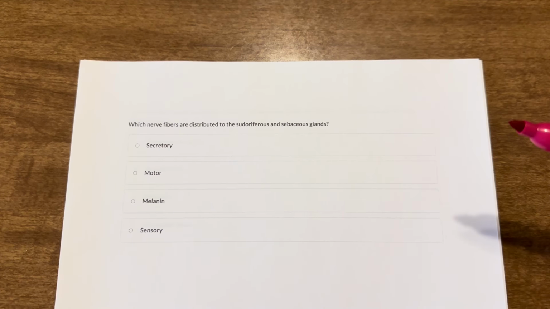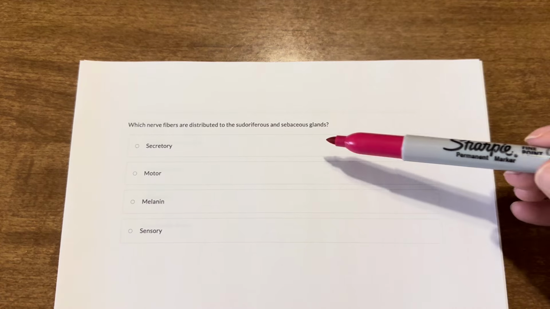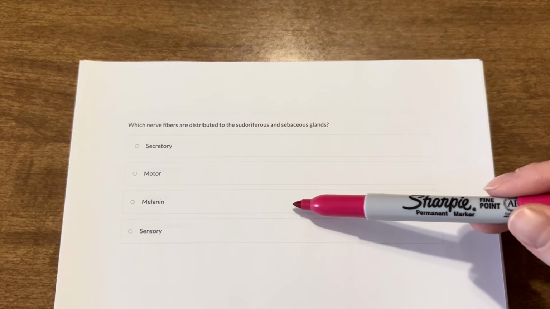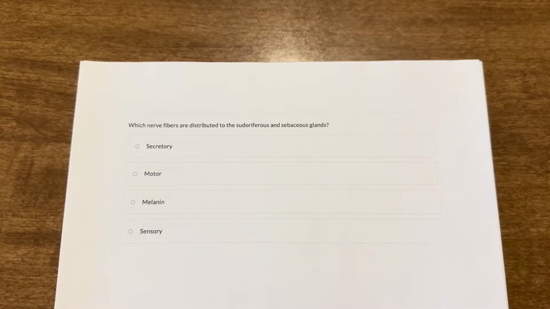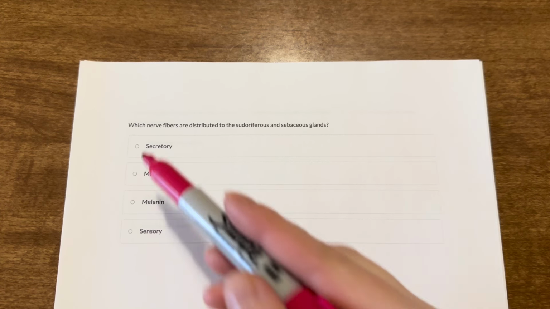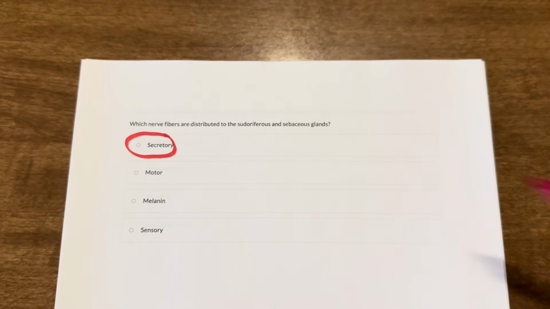Which nerve fibers are distributed to the sudoriferous and sebaceous glands? Is it secretory, motor, melanin, or sensory? We can immediately rule out melanin because this refers to the hair itself. So this leaves secretory, motor, and sensory. The answer is going to be secretory.